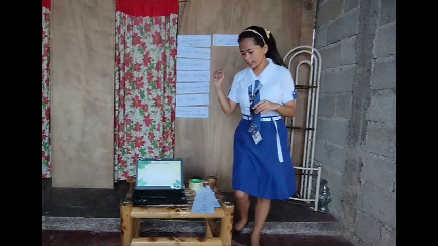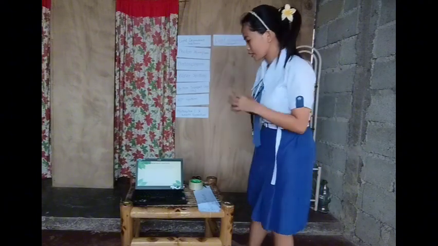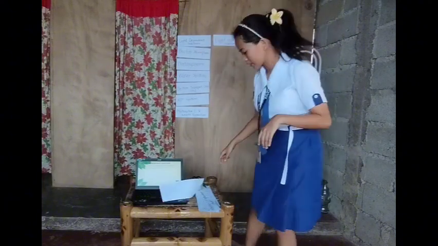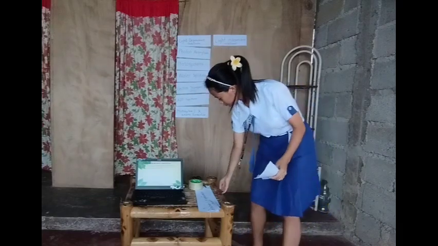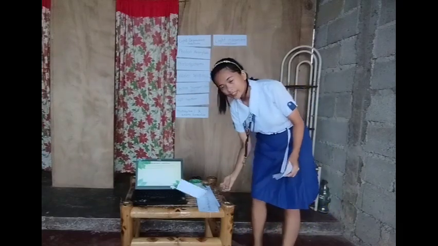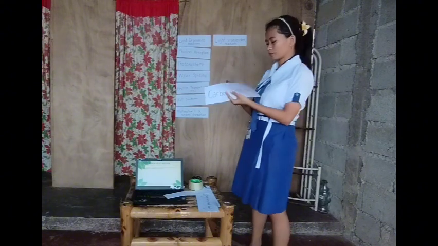So, the first stage of the light-independent reaction is carbon fixation. Carbon fixation. Kindly read the definition, Miss Dwight.